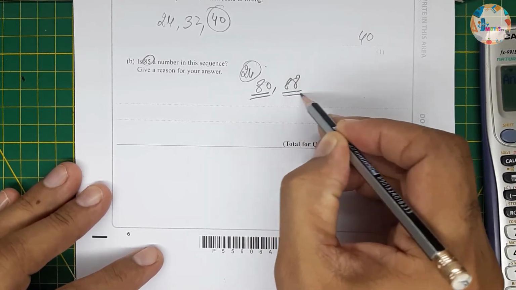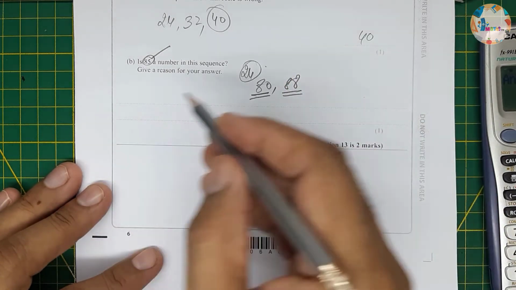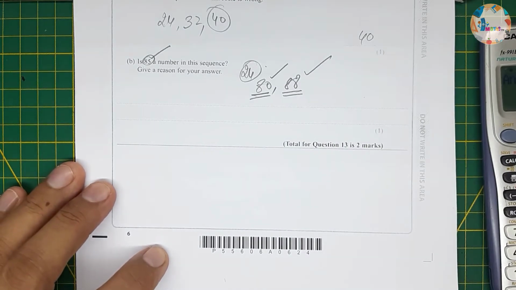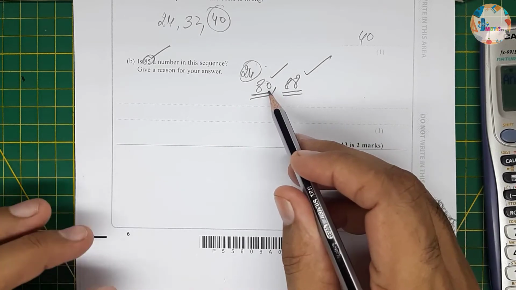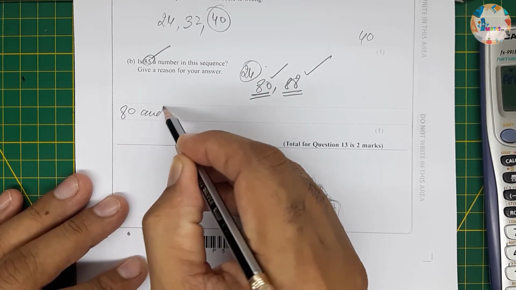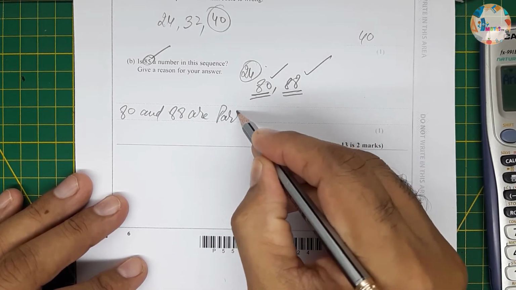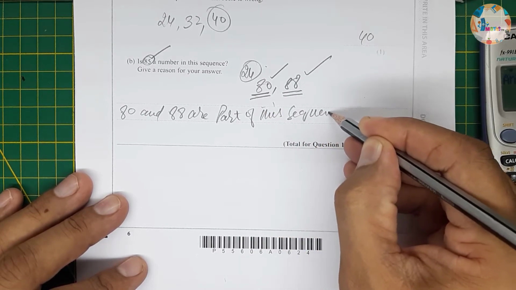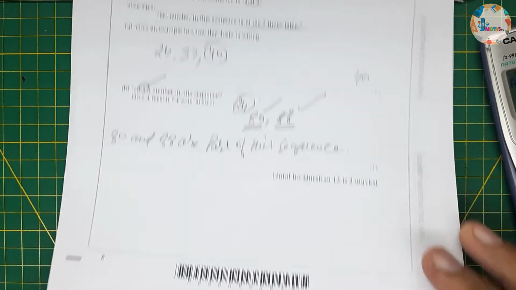So 80 is there, 88 is there, so 85 cannot also be in this sequence. As we have checked, 80 is in this sequence and 88 is also in this sequence. So in between 80 and 88, the numbers 81, 82, 83, 84, 85, 86, 87 cannot be part of this sequence. So we will write here that 80 and 88 are part of this sequence. That's all. This is the reason which we can provide.